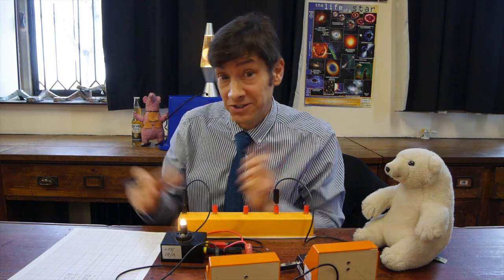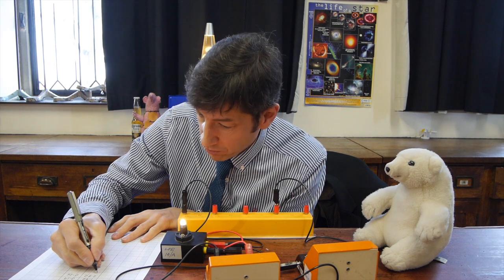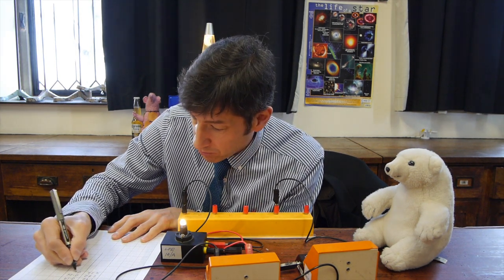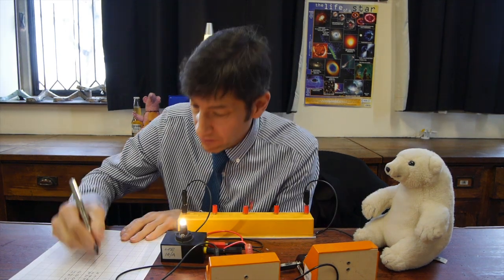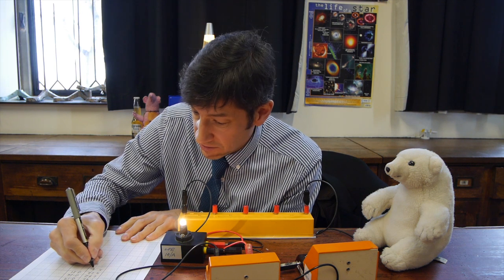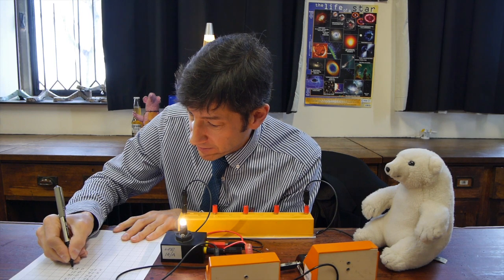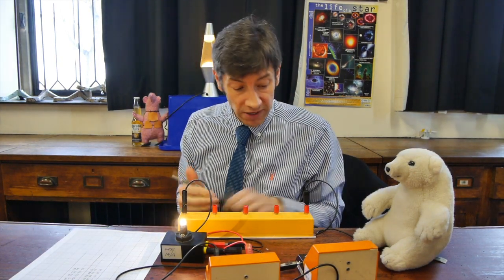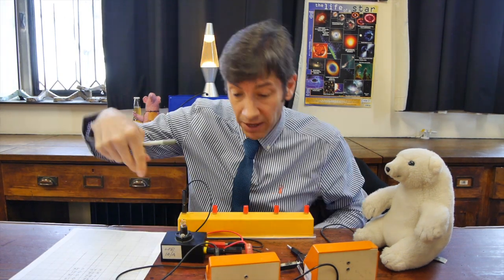You could be writing this down as you go along, but I'll take a picture of this. 4.22 volts and 0.31 amps, and finally 5.60 volts and 0.36 amps.